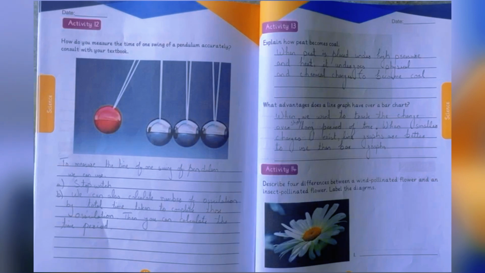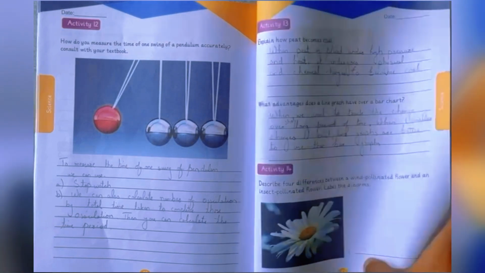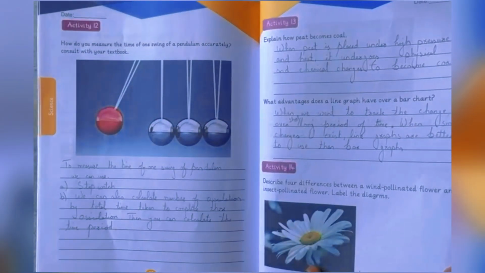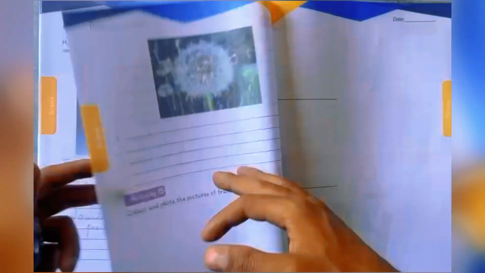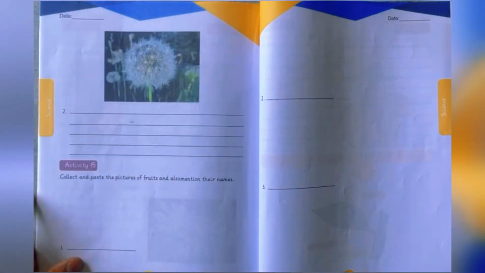Activity 14. Describe 4 differences between a wind pollinated flower and an insect pollinated flower, and label a diagram. So this is an insect pollinated flower and this is a wind pollinated flower. It is also mentioned in your textbook and also in your notebooks. So do it yourself. It is your assignment. Collect and paste the picture.